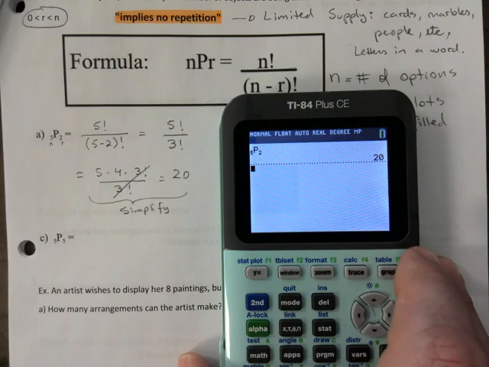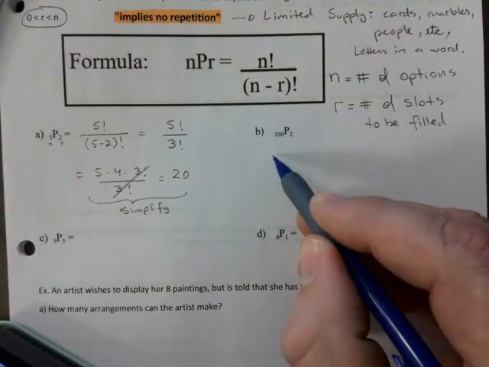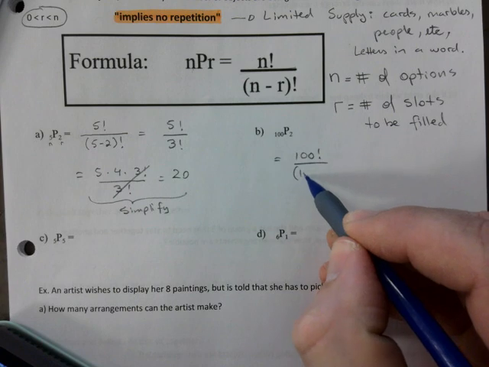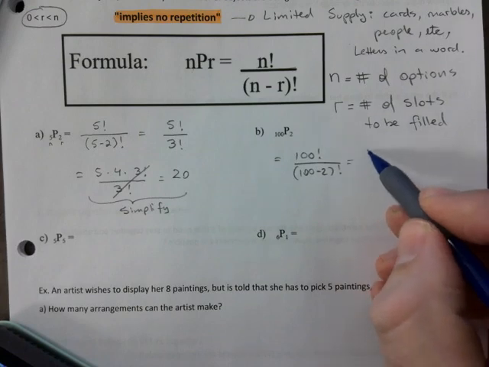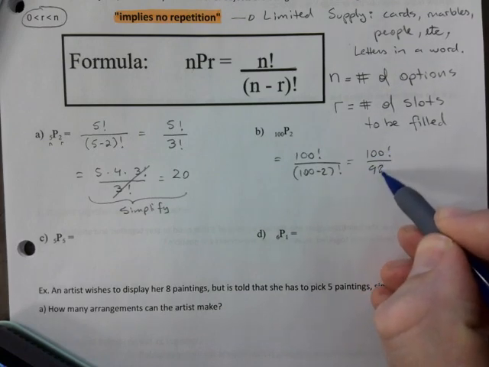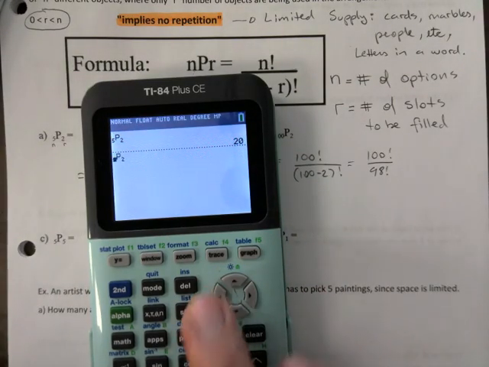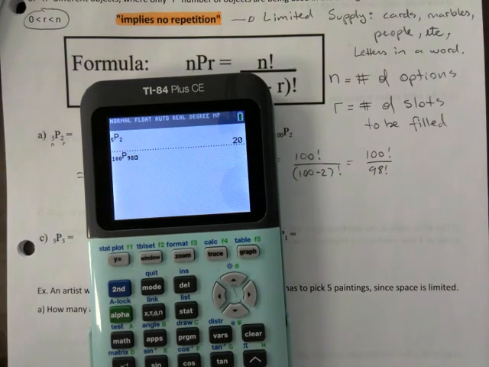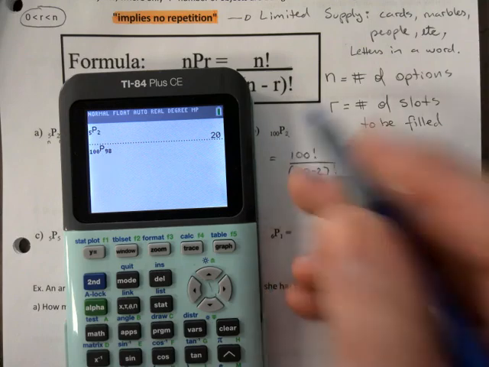We're good with that? I'll do one more. This would be 100 factorial over (100 minus 2) factorial, which is 100 factorial over 98 factorial. I don't know if this lets you do it, so I'm going to try it here. 100 and then 2, sorry guys, 2, not 98, my bad.